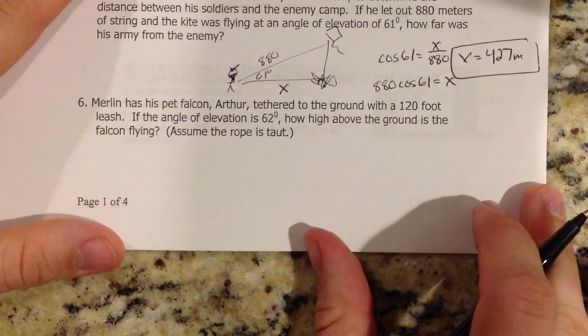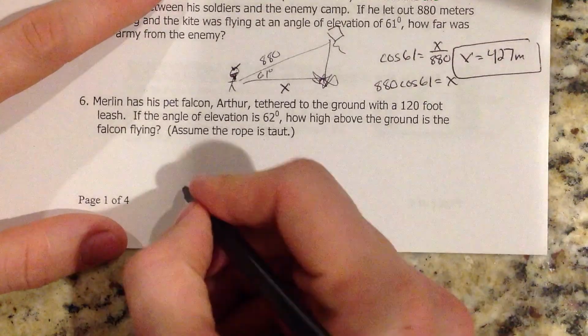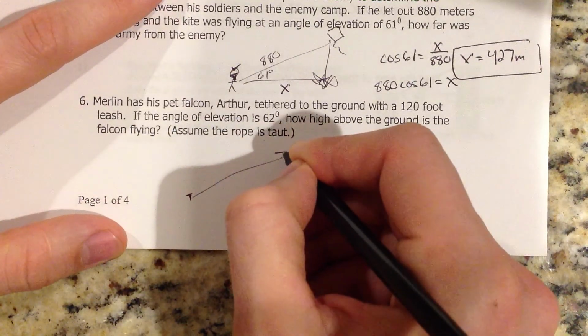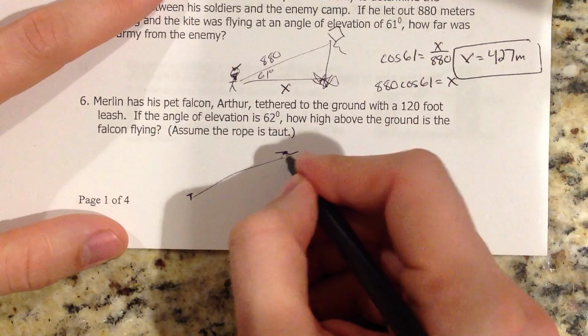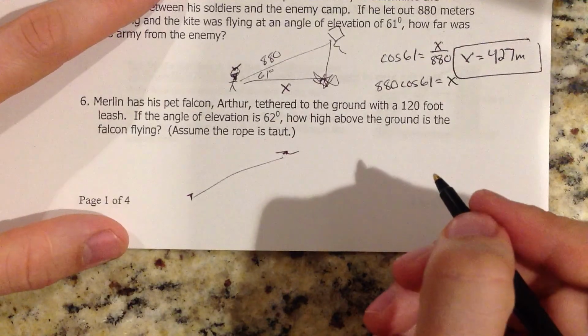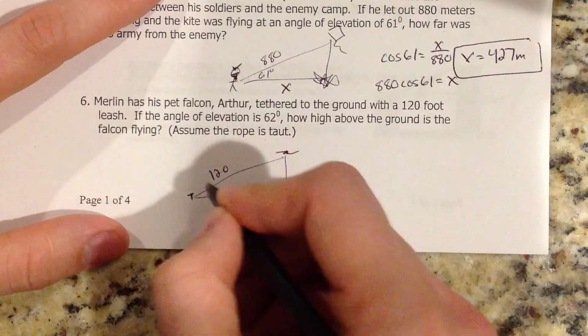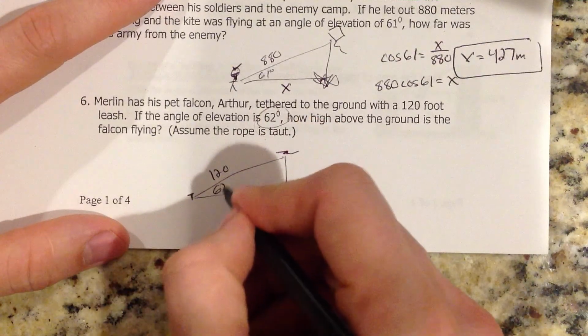Alright, we have Merlin and his pet falcon tethered to the ground. So here's my little tether, and I've got my bird. He's on a 120-foot leash. Never seen a bird on a leash before, but I didn't write the problem. Let's go 62 degrees.